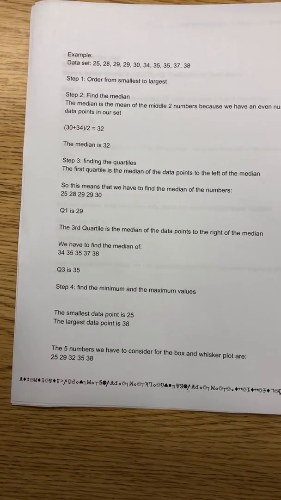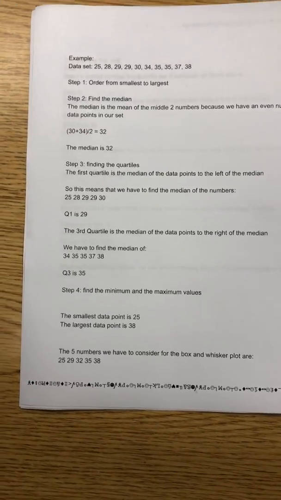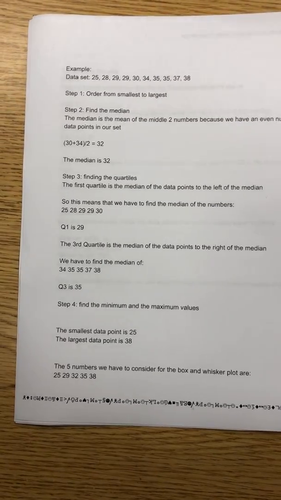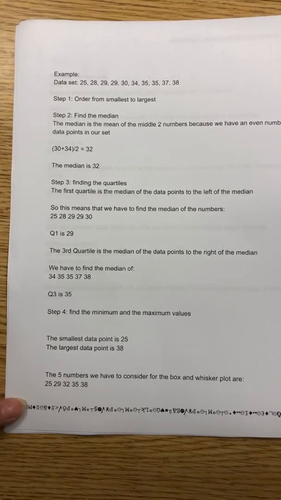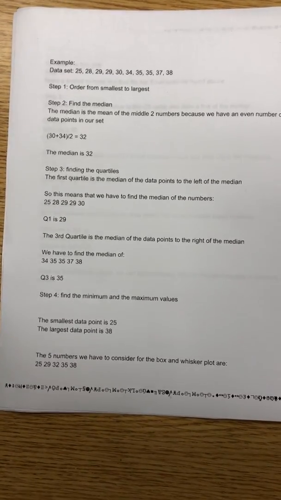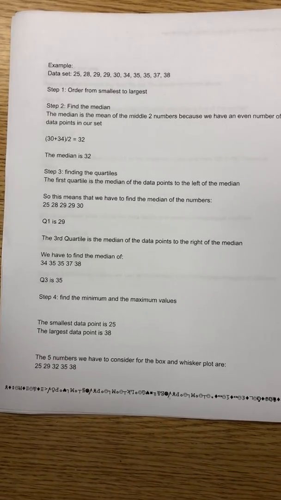Step 4 is to find the maximum and the minimum values. The smallest data point in the set we were given is 25, and the largest is 38. So the 5 numbers we have to use to make our box and whisker plot are 25, 29, 32, 35, and 38.